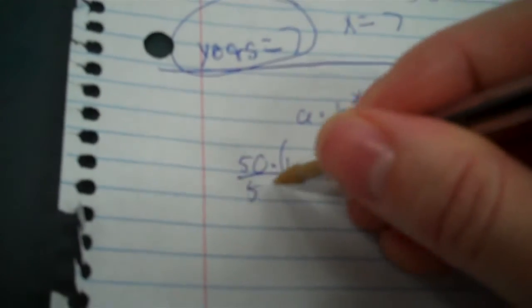So I set up my formula. I got 50 times 1.06 to the X power equals 75. Again, solving for the exponent, we do it the same way we did last time. We've got to cancel out this multiplication of 50 before I worry about anything else. 75 divided by 50 is 1.5.